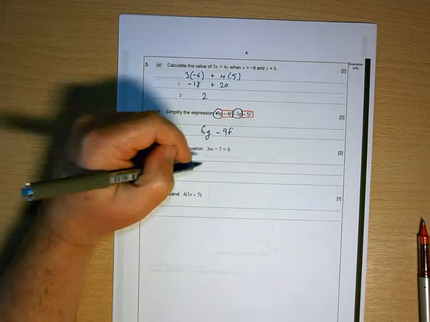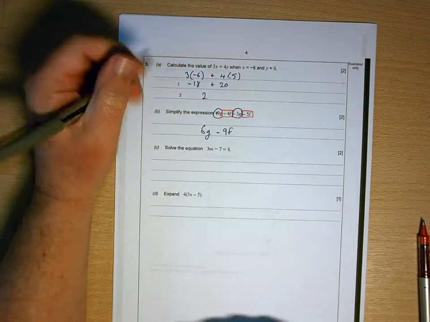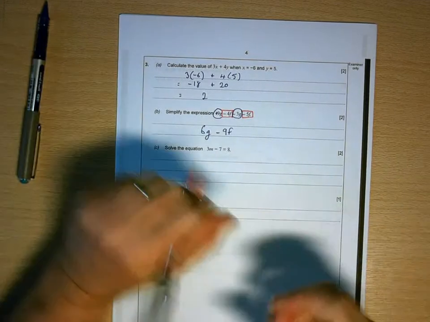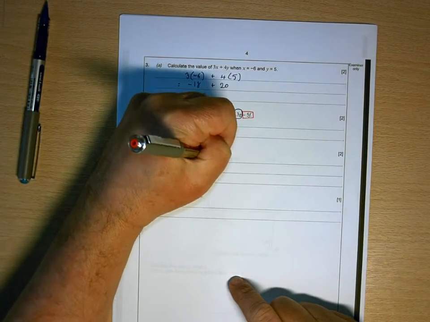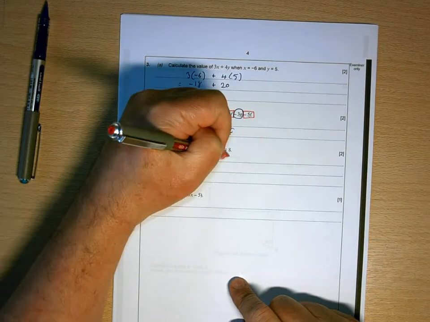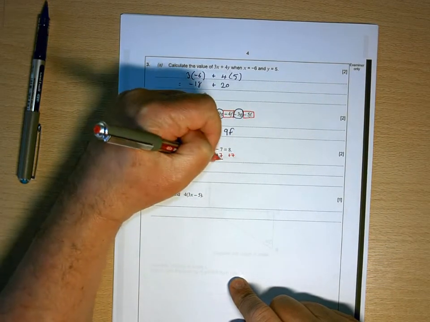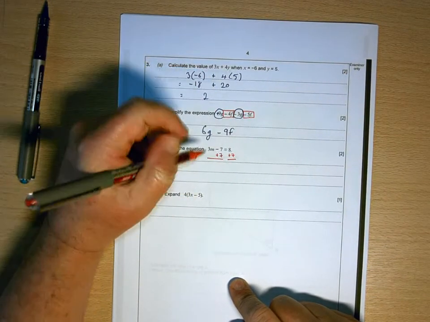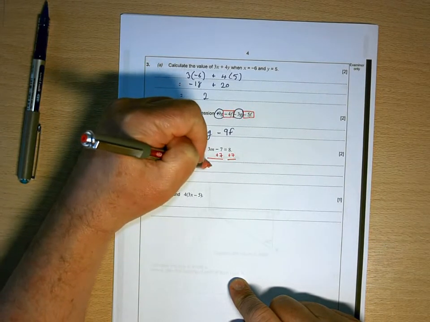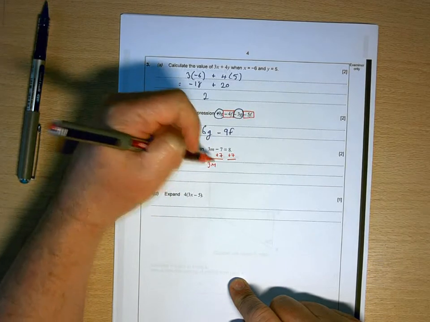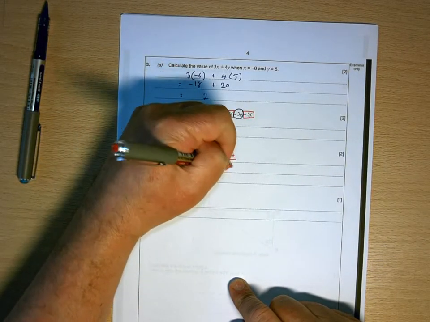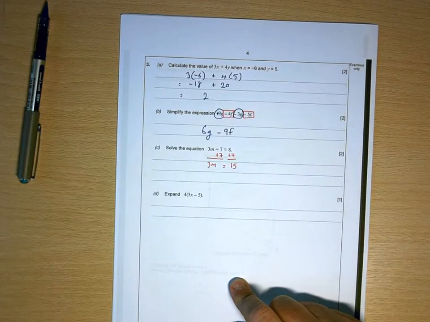To solve the equation, it's a 2-step equation. The first thing I have to do is get rid of the take 7. I do that by adding 7. Now with an equation, whatever I do to one side, I have to do to the other to maintain the balance. So this side becomes 3m, minus 7 plus 7 is 0, it's gone, and this is 8 add 7 is 15.